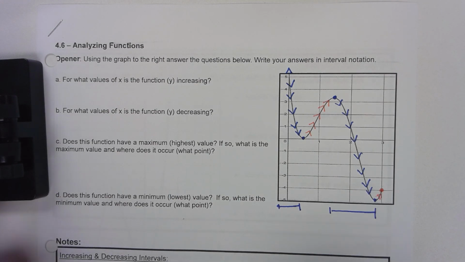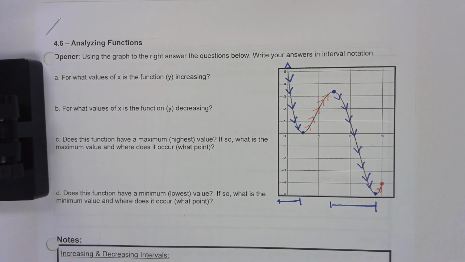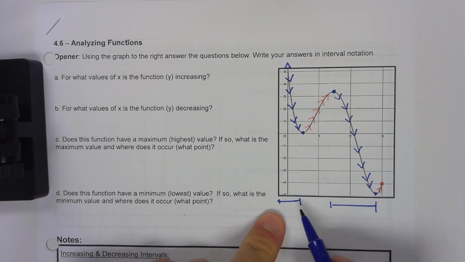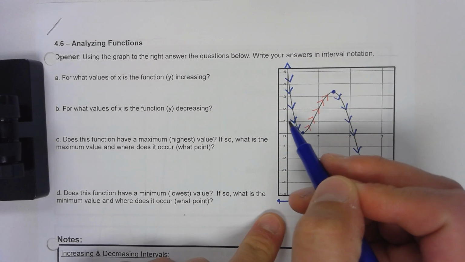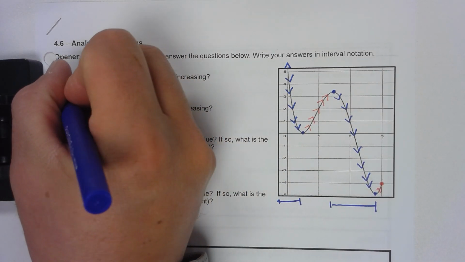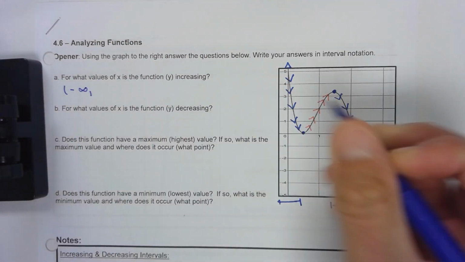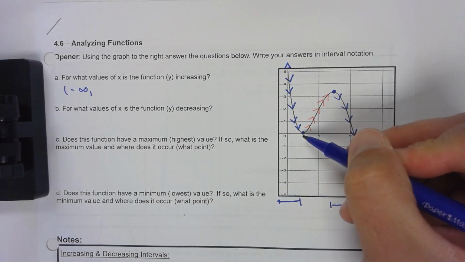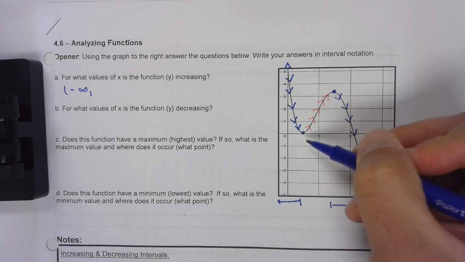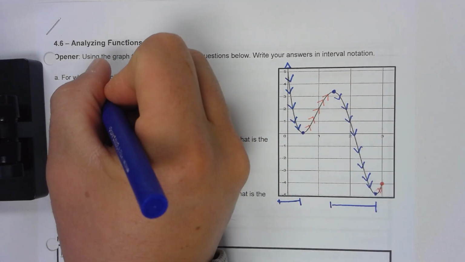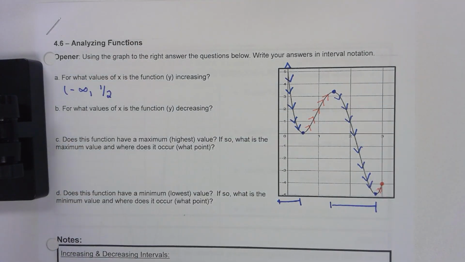Now we need a way to describe these intervals. This interval for where we're going down starts all the way left at negative infinity, and then it stops decreasing as soon as we get to this minimum point, which let's just call 1/2. I don't know exactly what it is, but let's call it a half, or 0.5.